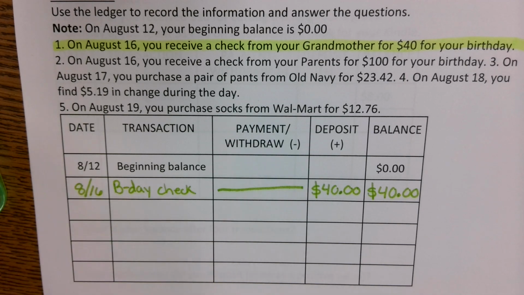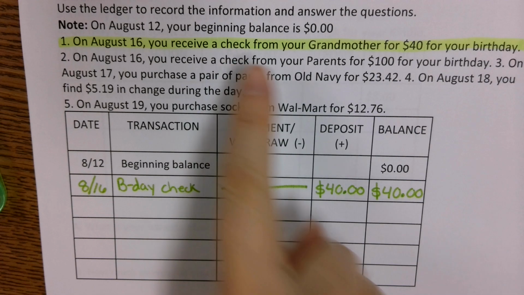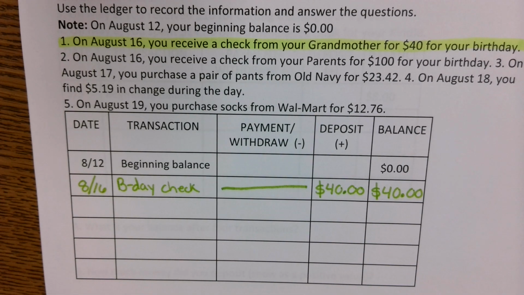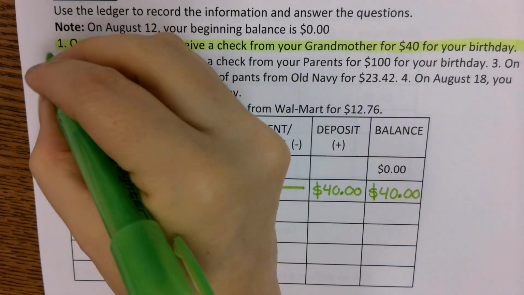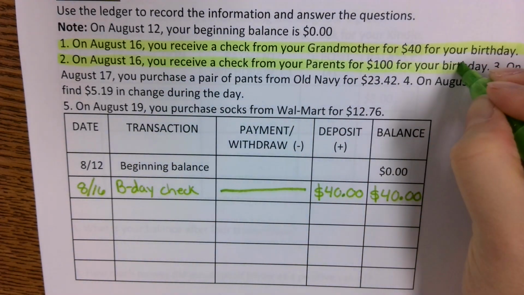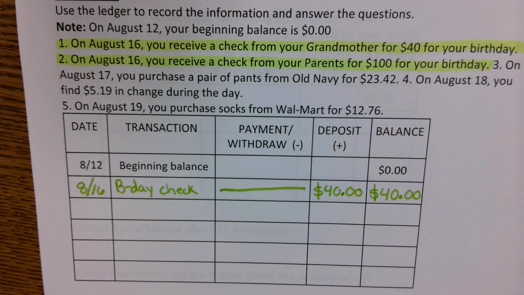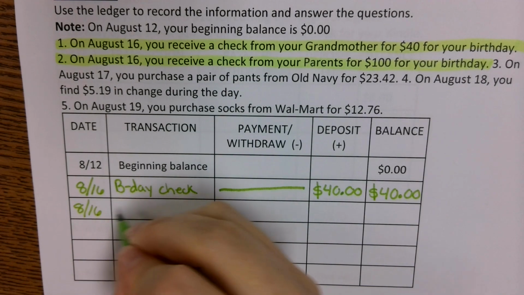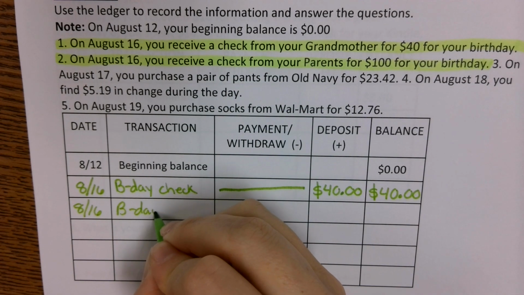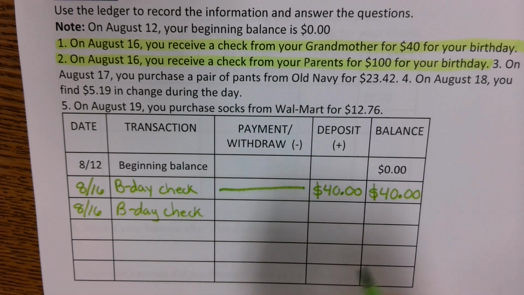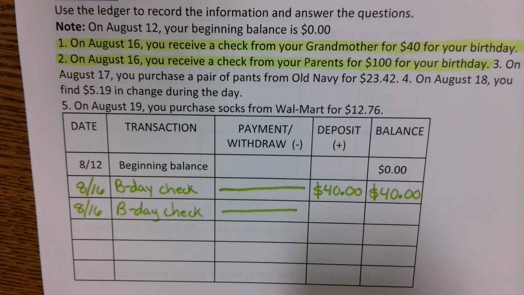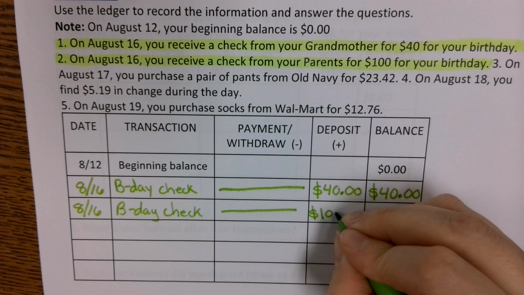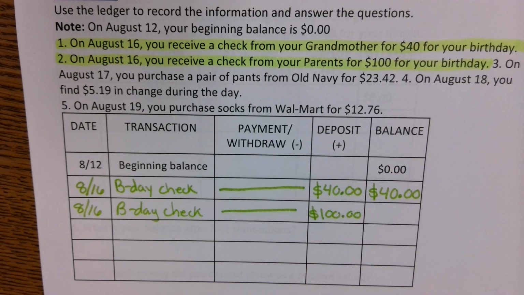Taking a look at the second transaction. On August 16th, you received a check from your parents for $100 for your birthday. Woo-woo! That is also going to be a deposit. So we're highlighting that in green and continuing on. On 8/16th, I got some more B-Day money. It was not a withdrawal. It was a deposit of $100. So now how much money do I have in my account? $140, right?